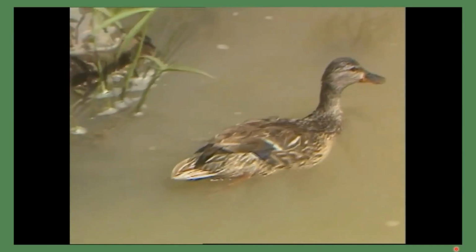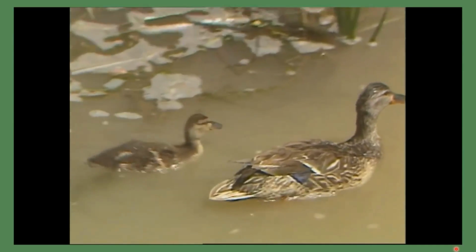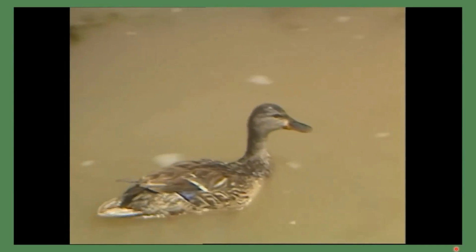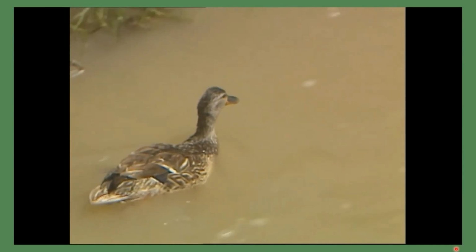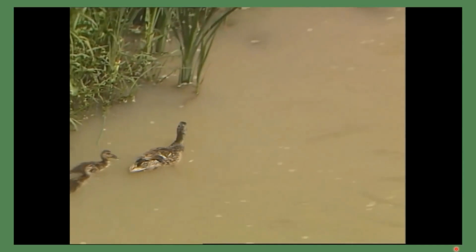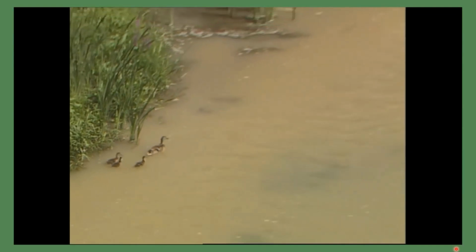So biological control returns that wetland to a pre-invasion state. The loosestrife is suppressed and the native plants begin to come back into that environment. And in turn, the native wildlife also will begin to come back in and use it.